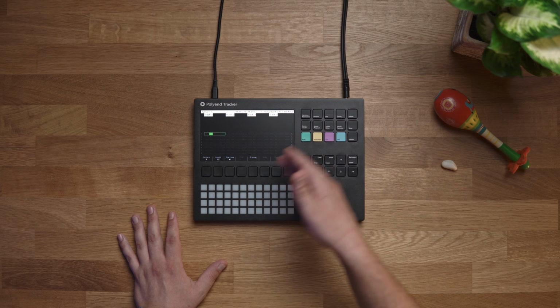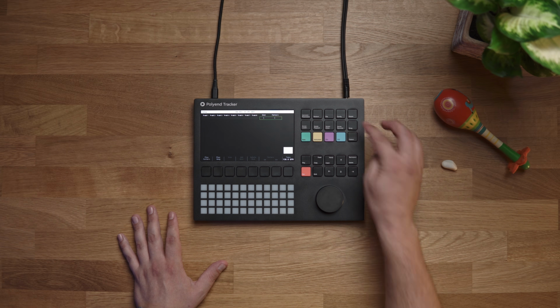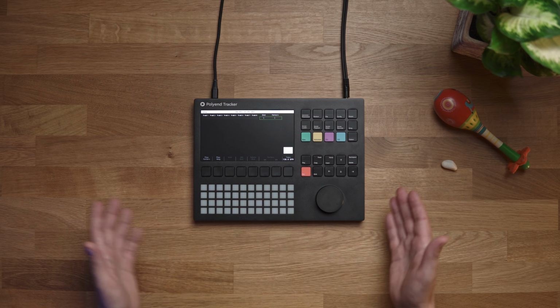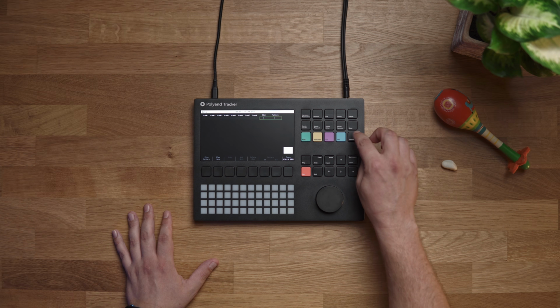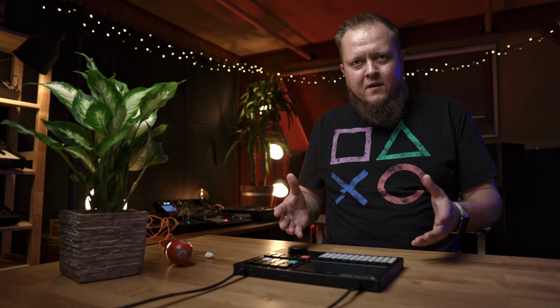on the tracker. I don't know how the performance thing works. Also the song mode, I didn't have time to explore it properly. So let's try to make a pattern and also get some inspiration from Tracklib.